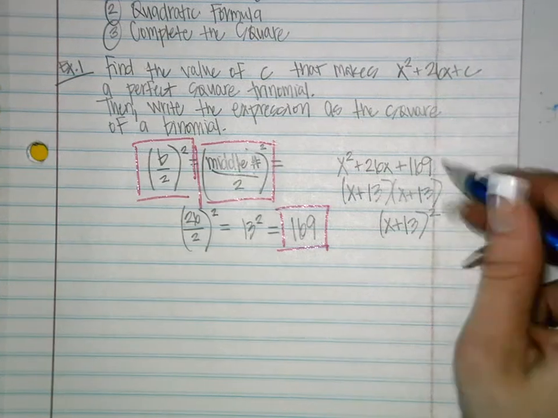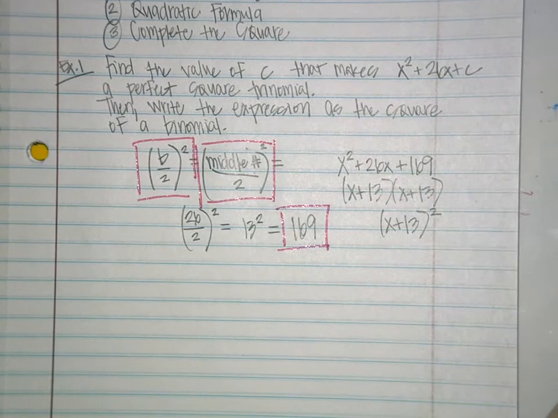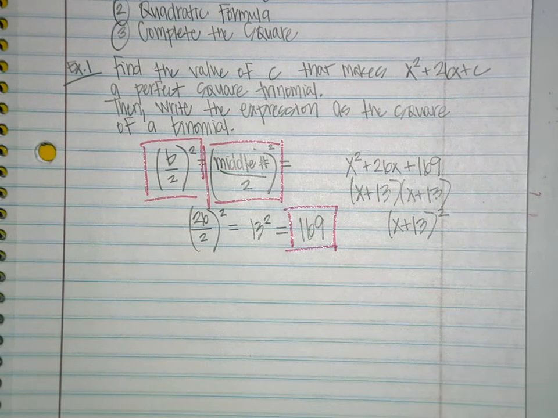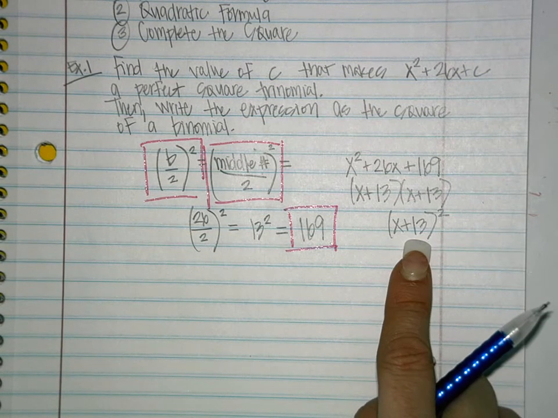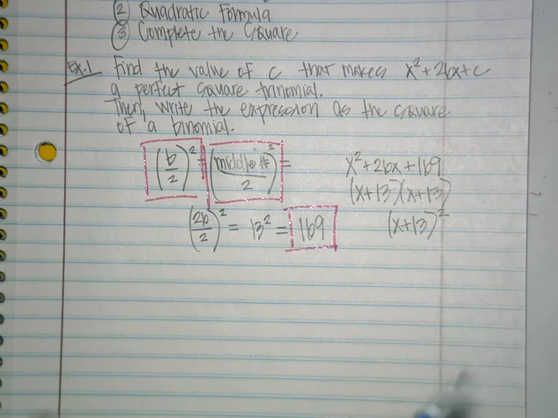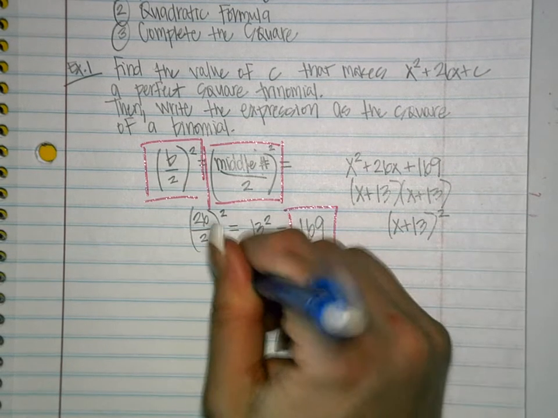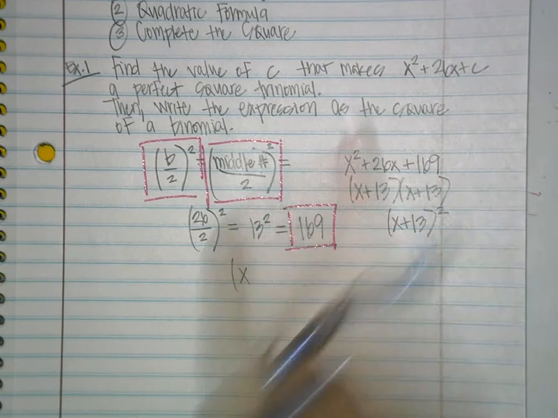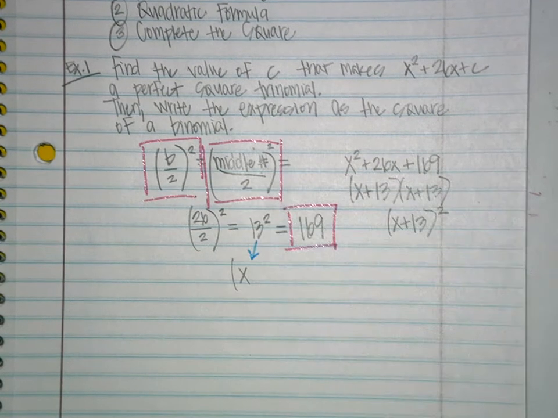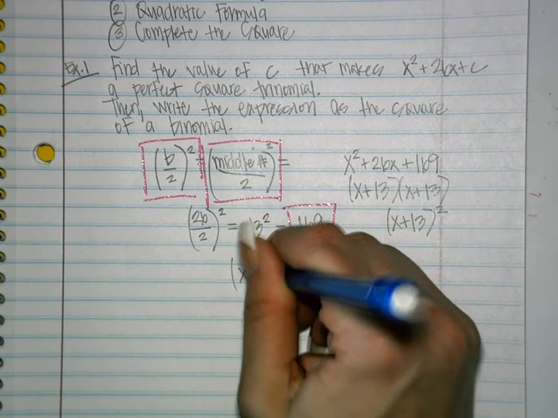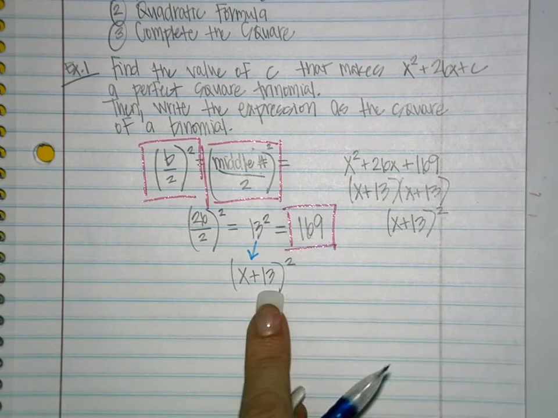Now, you don't actually have to do this much work though. So your c value is 169. Then I want you to write this as the square of a binomial. But you don't actually have to do all the factoring. All you really have to do is put x, and whatever this value is is always going to be the value that's being squared.